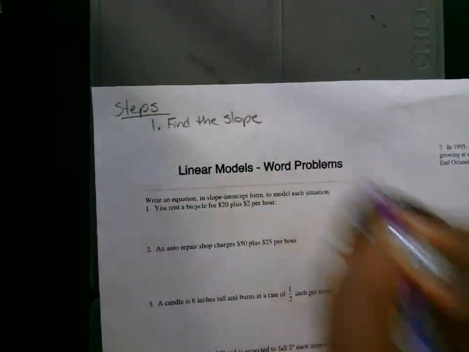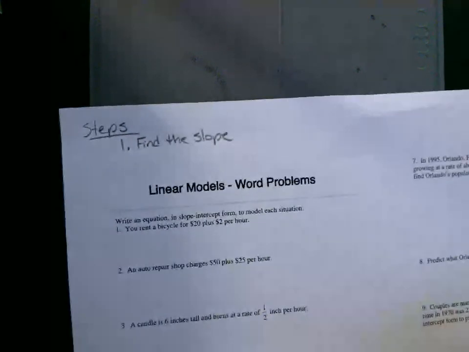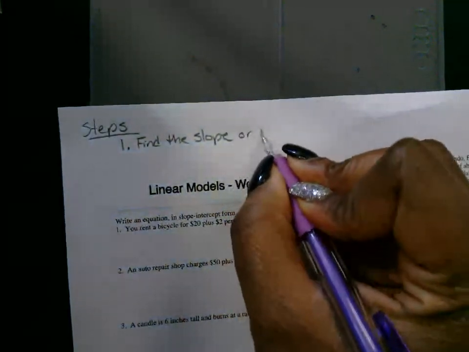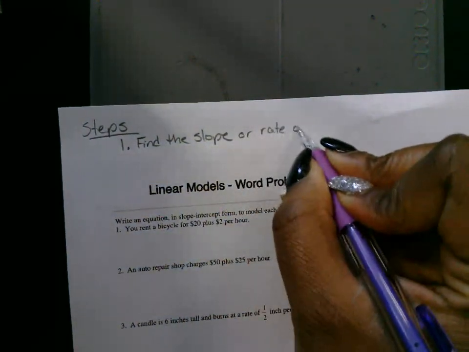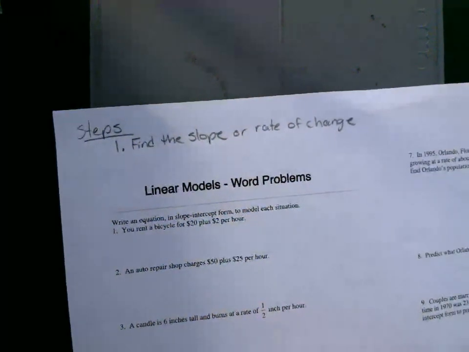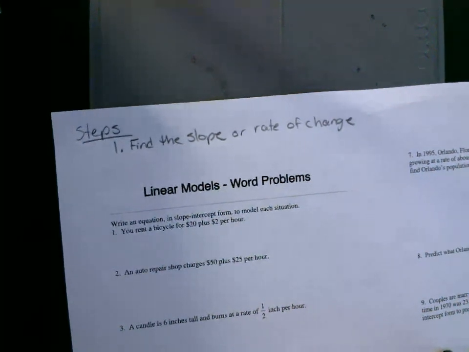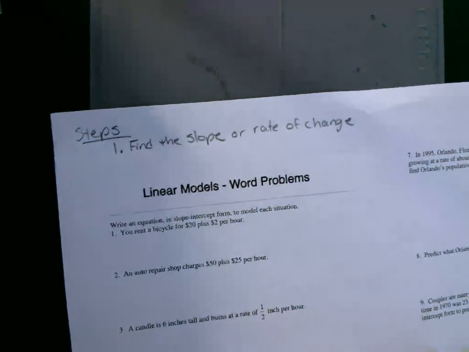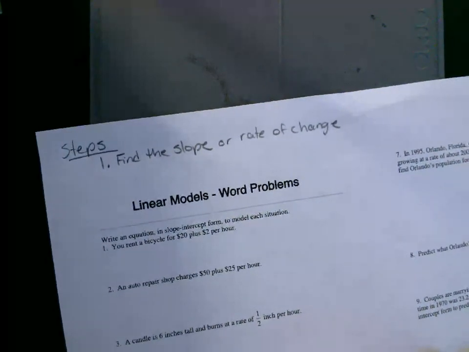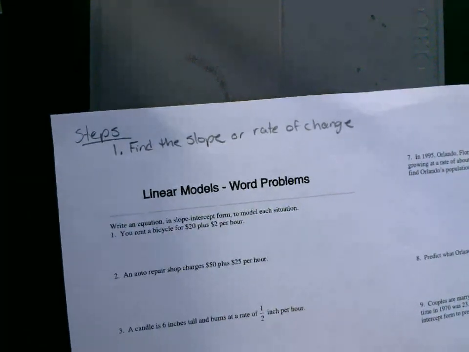What does the slope look like in a word problem? The slope is actually the rate of change. It's the rate that increases or decreases. It's the constant amount that's going to increase or decrease. So you're looking for the rate in these problems. Whatever the rate is, the unit rate or whatever they tell you that rate is, that's going to be your slope. So you read and you find the slope.